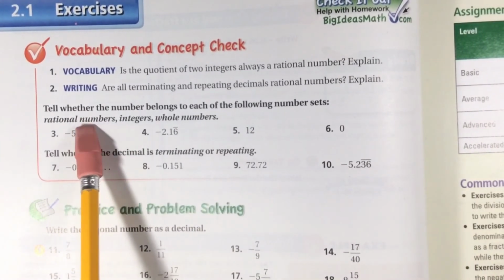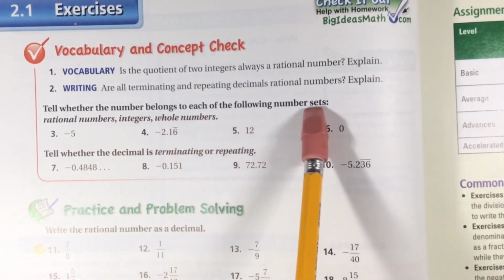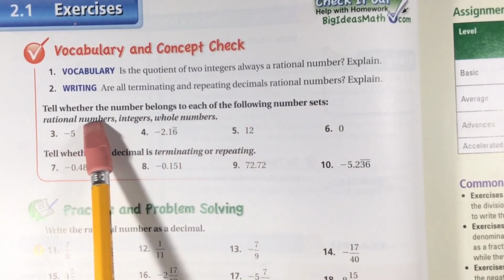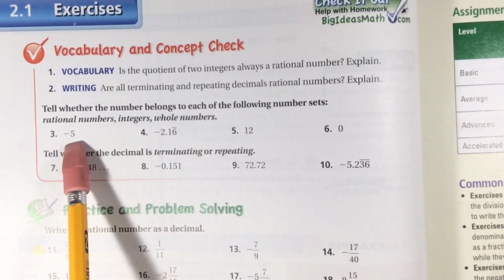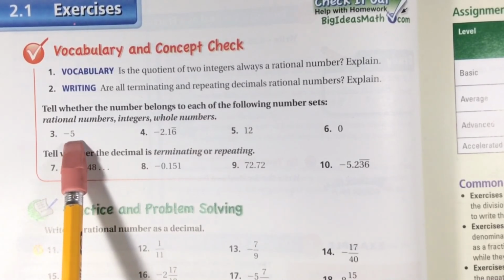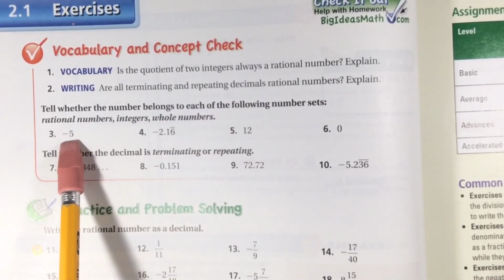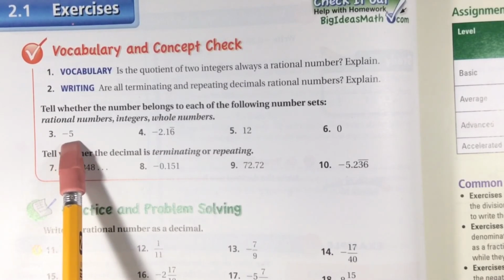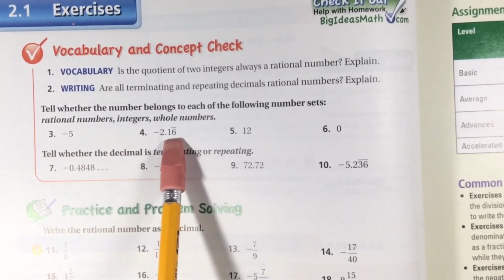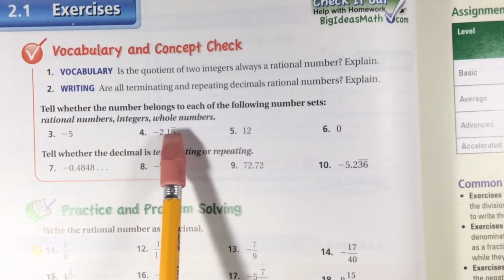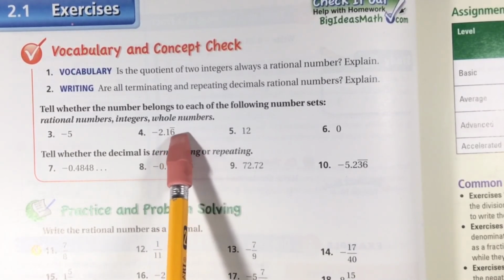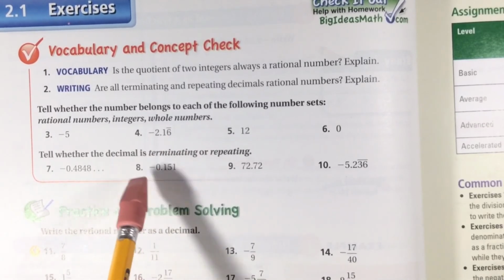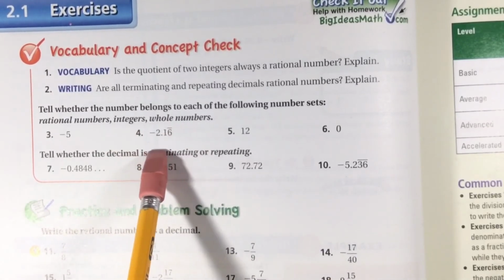Here, it just says, tell whether the number belongs to each of the following number sets. So, rational numbers, integers, and whole numbers. Well, this first one is not a whole number because it's negative, but it is an integer, and it is a rational number. Number 4, it's also a rational number. It's not an integer because it's got that fractional decimal part. So it's just a rational number.